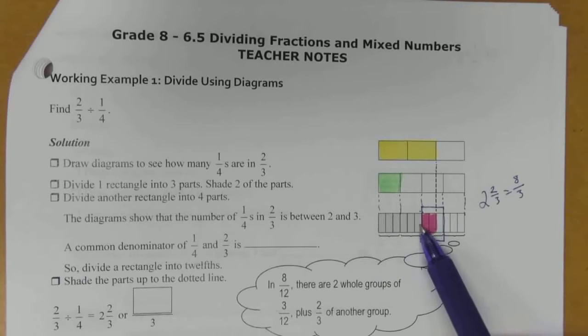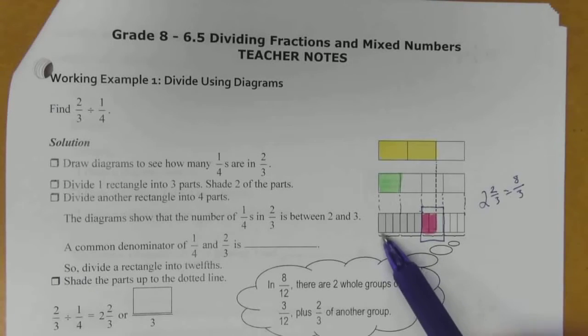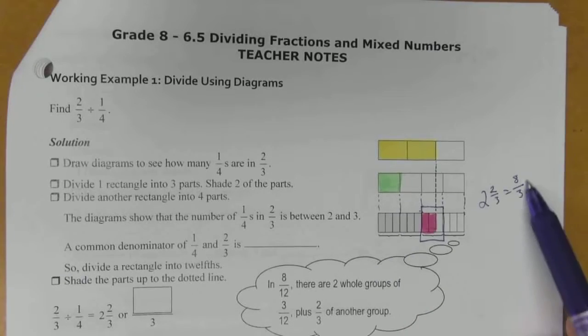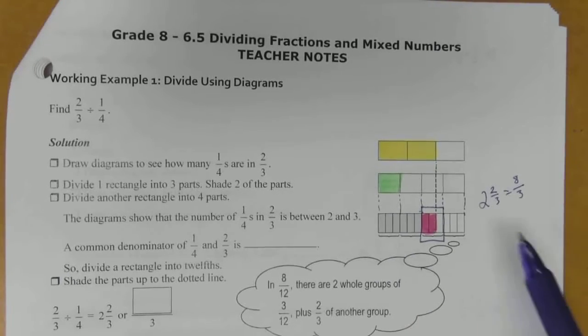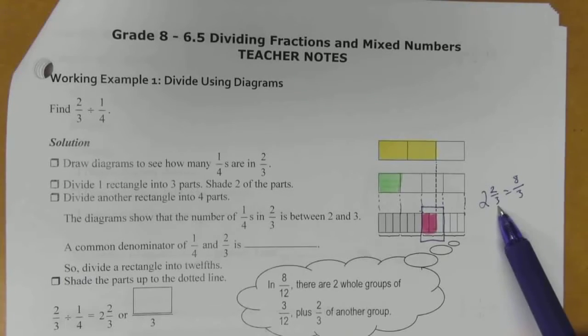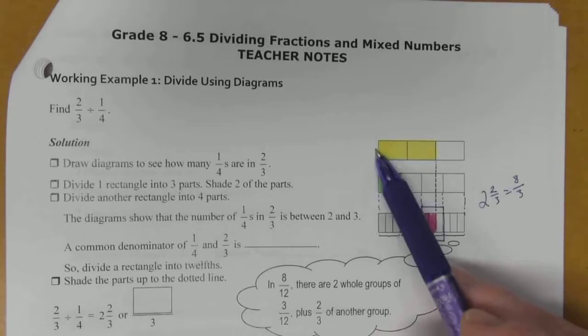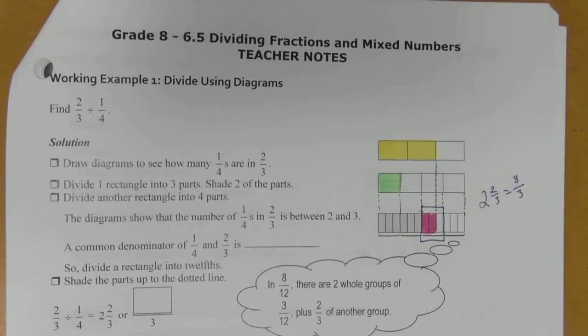And if you look at this, if you were to just shade this original part down here, 1, 2, 3, 4, 5, 6, 7, 8, and each one is of size 1/3 of this quarter. So 8/3 kind of makes sense. So this means that 2 and 2/3 quarters fit inside the 2/3. And so that's the answer you're looking for.